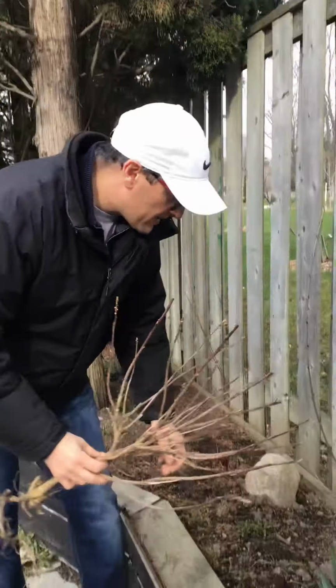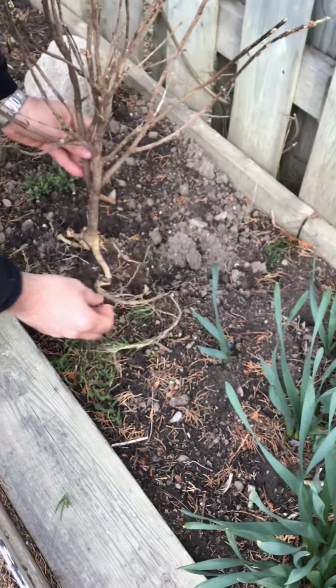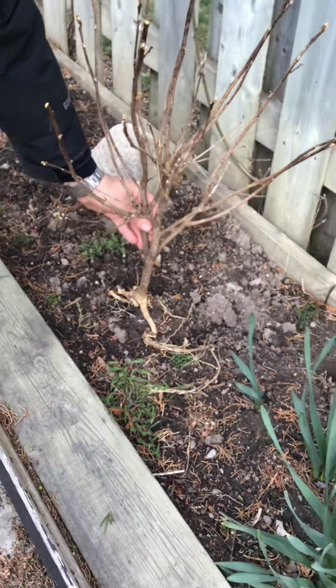So let's get a close up here of the soil. They spread up all through the soil, and that's where the plant gets all its nutrients from, and that's where it gets all the water from, and it absorbs all of that and it goes into the plant.